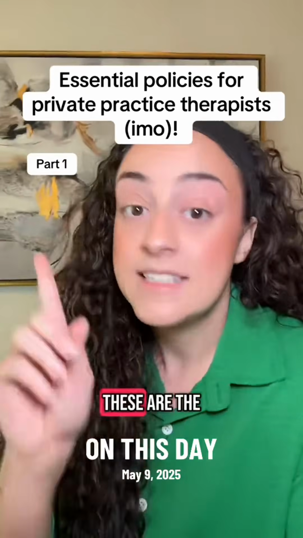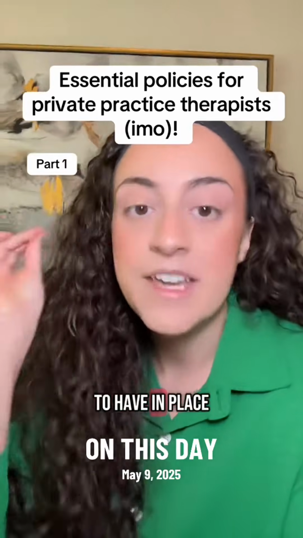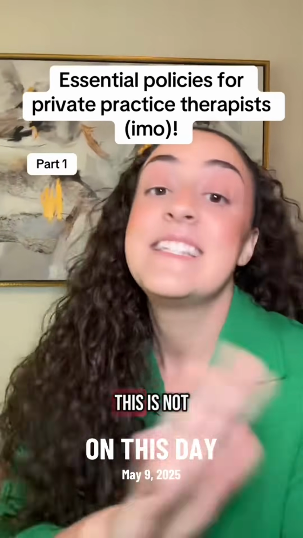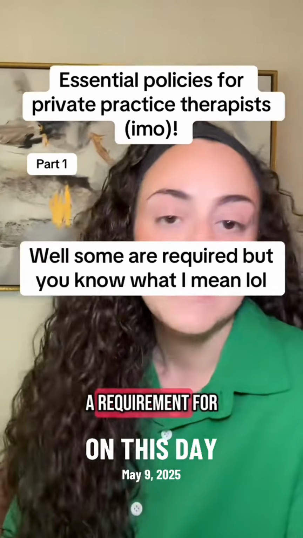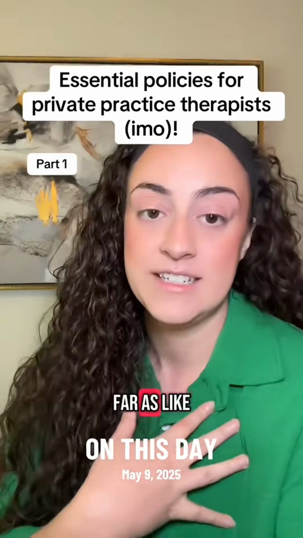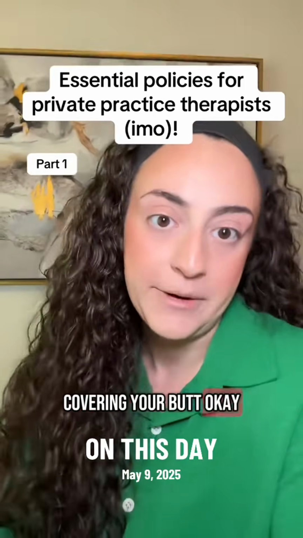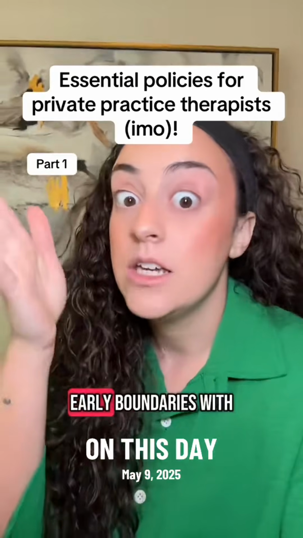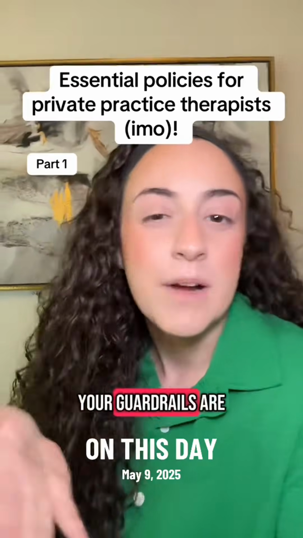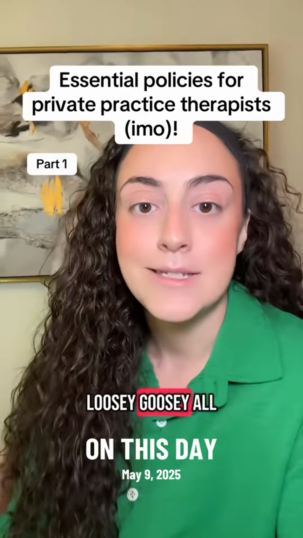Okay, so if you're a private practice, these are the policies that I think you need to have in place before you see your first client. This is just my opinion. This is not fact. This is not a requirement for most people in regards to licensure or anything. This is just my opinion as far as practice operations and covering your butt, okay? And also establishing early boundaries with your practice so that you know what framework you're operating in, what your guardrails are on your practice, right? So you're not just loosey-goosey all over the place.